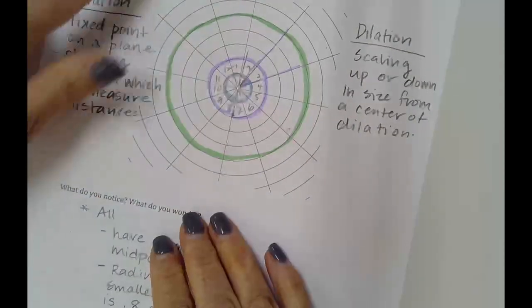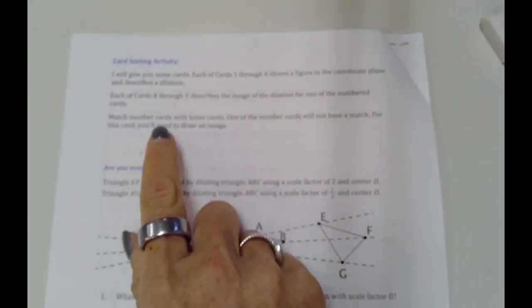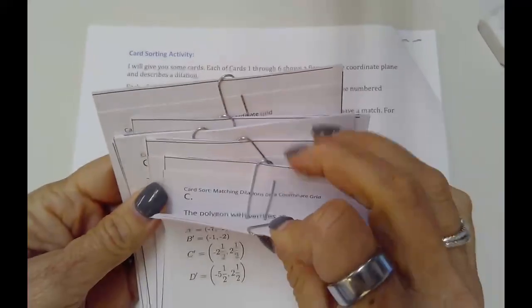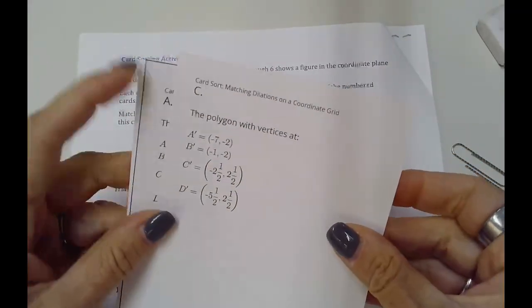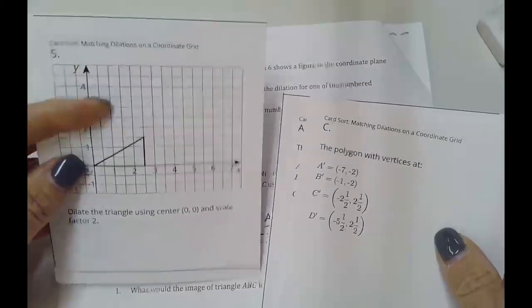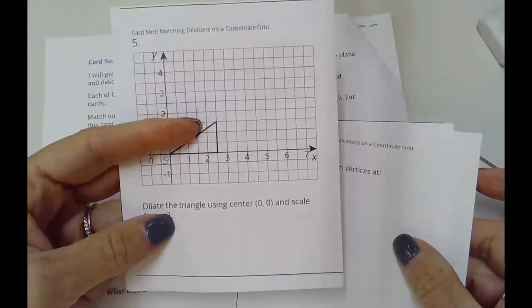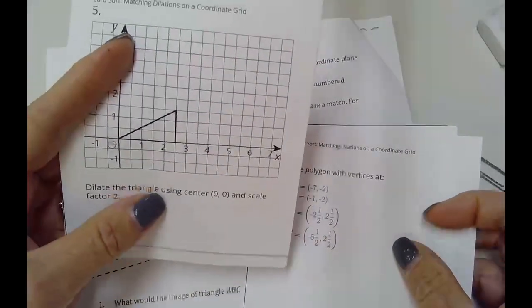All right, well, great job. If you guys still have time, there is a card sorting activity. I've cut up all of these little cards. There's 6 packets of them. They're all the same, and you have to just pair them up. There's a polygon, and these are the vertices. And this triangle was dilated using center 0, 0, which is our origin, and a scale factor of 2.